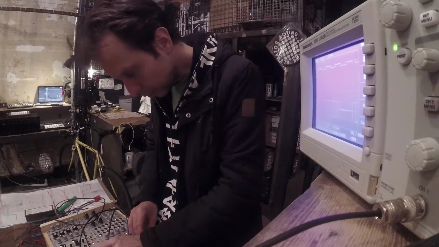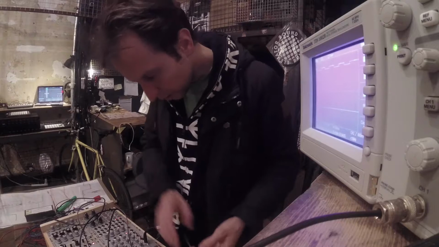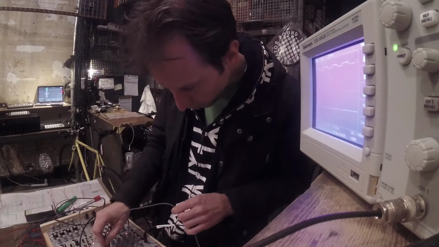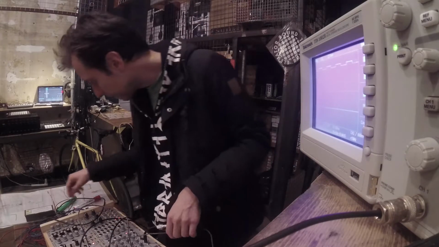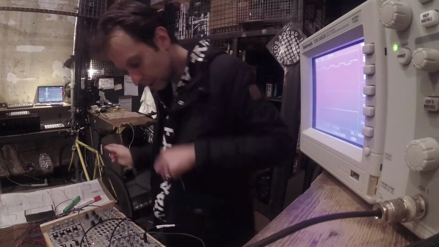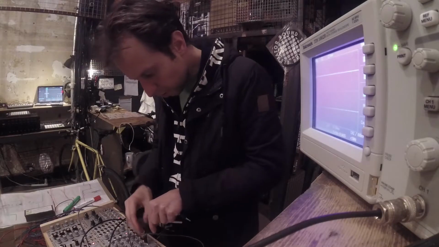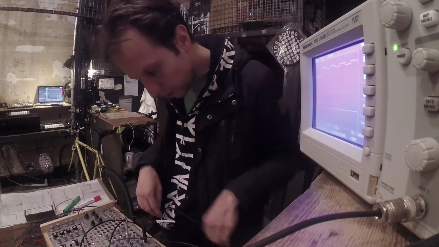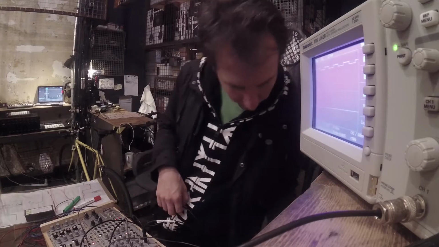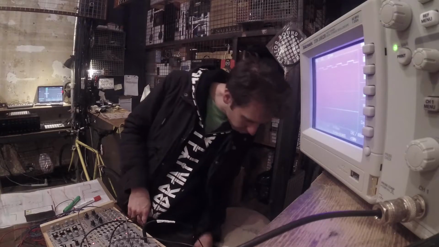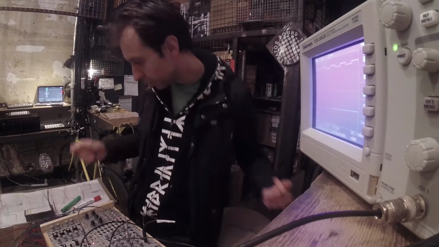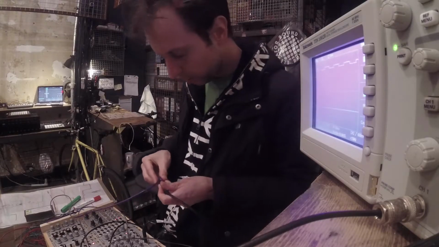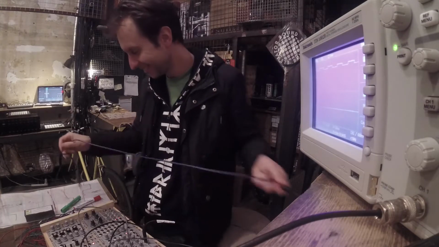So what we do is take that square wave into the X input here, and we're going to take the frequency half signal into the Y input, and then we are going to listen to this lot.